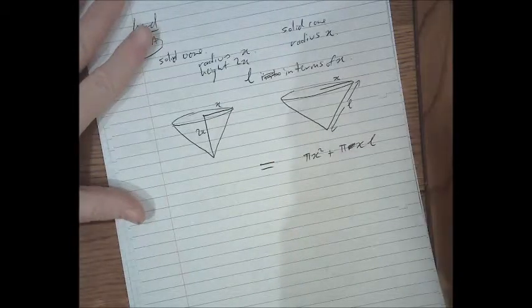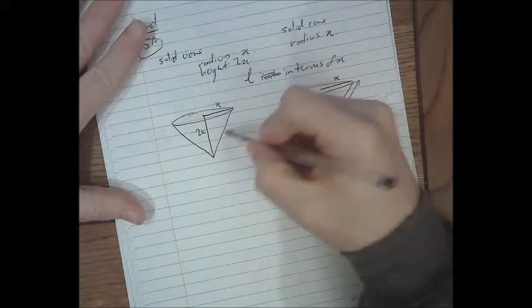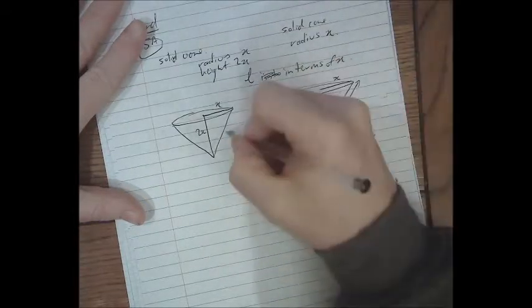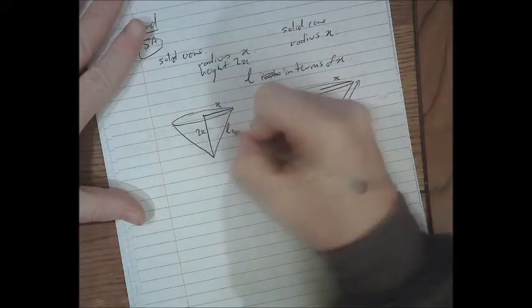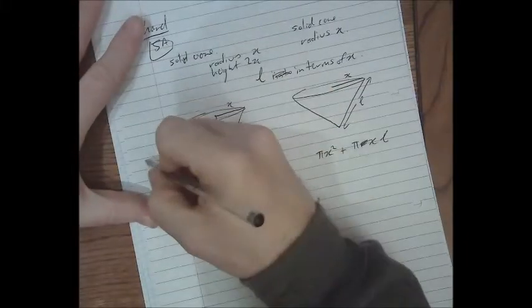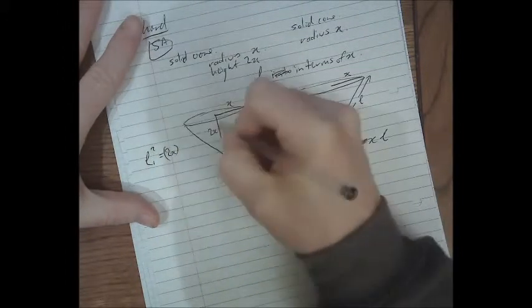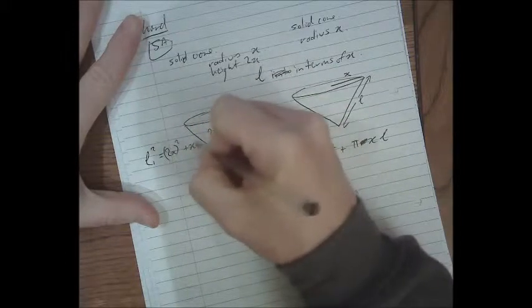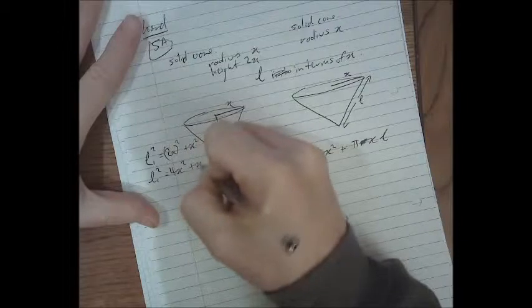Now, we don't know the slant height here, so I'm going to use L. I can't call it L because I've already used an L over there, so I'll just call it L1. Now I'm going to state a fact about this situation using Pythagoras. L1 squared equals this squared plus that squared. So L1 squared equals 4x squared plus x squared.